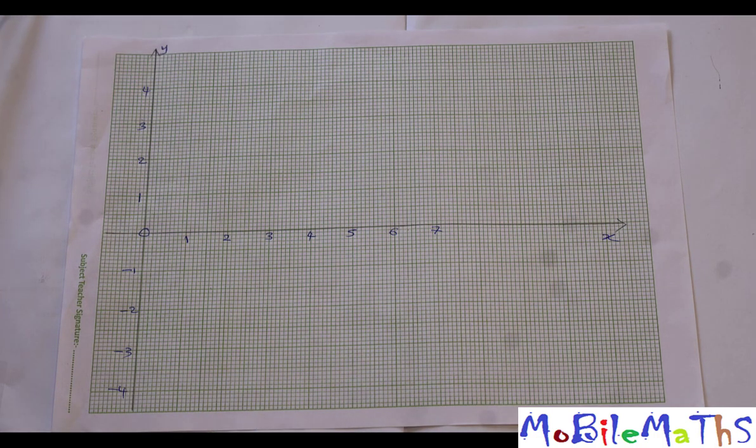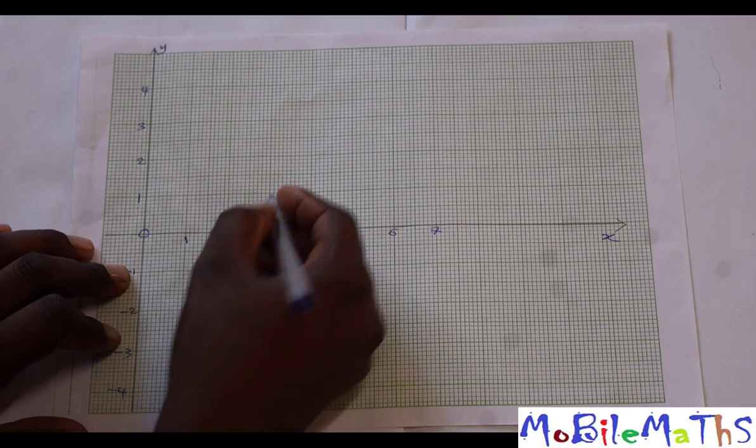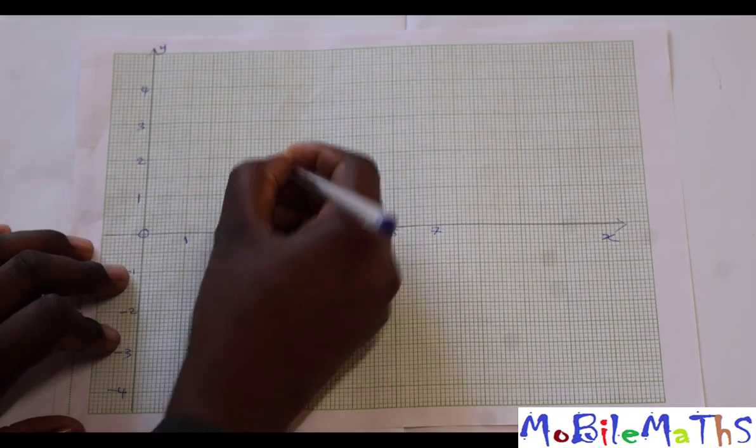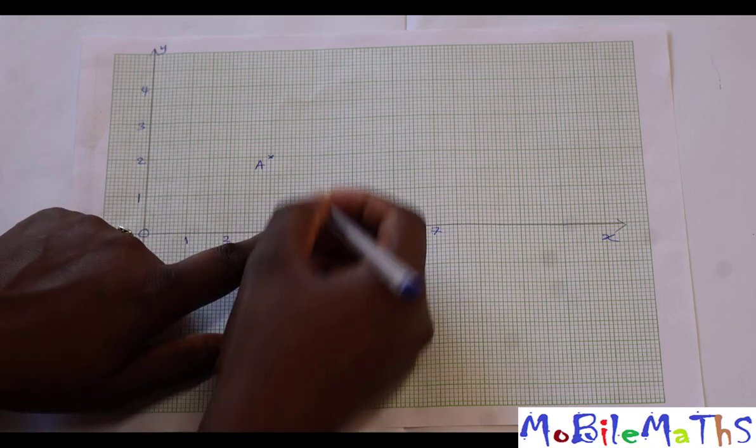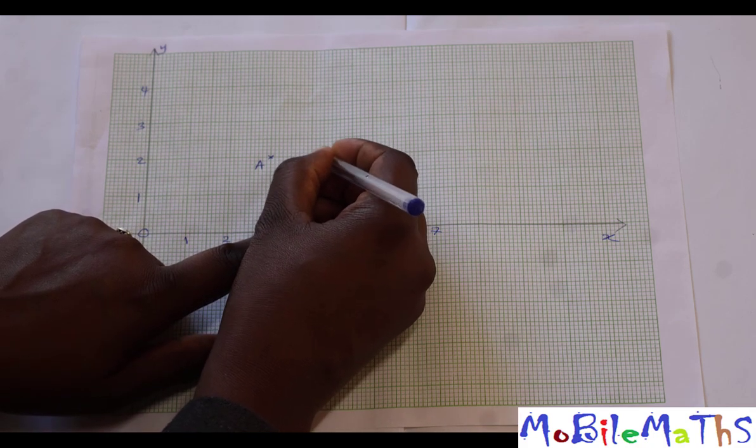Then the first thing they said, draw the quadrilateral ABCD with those vertices. A is (3, 2), so that's my A. Then B is at (4, 2). So that's my B here.